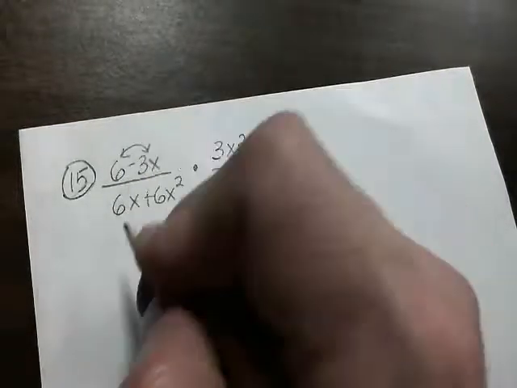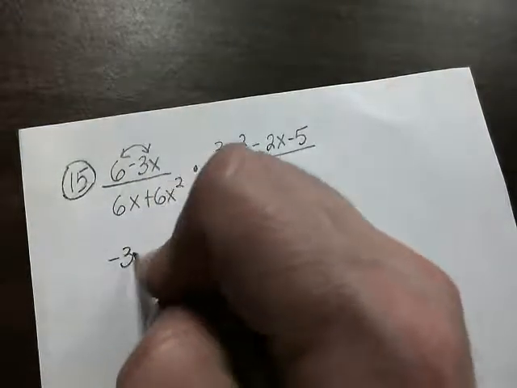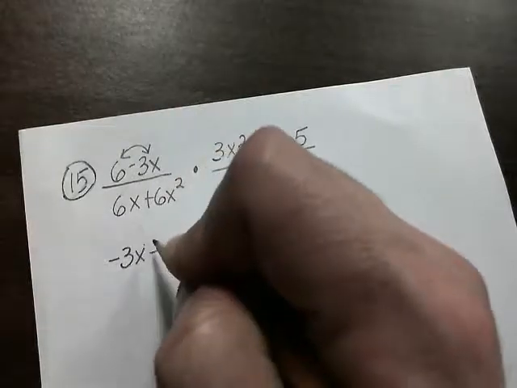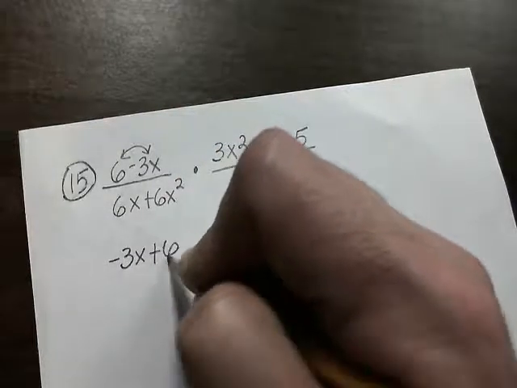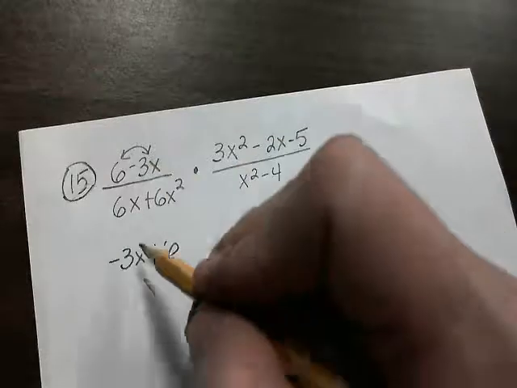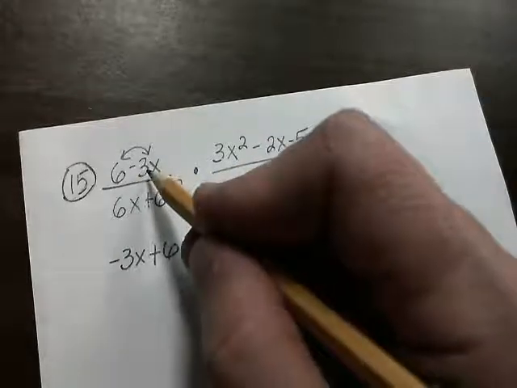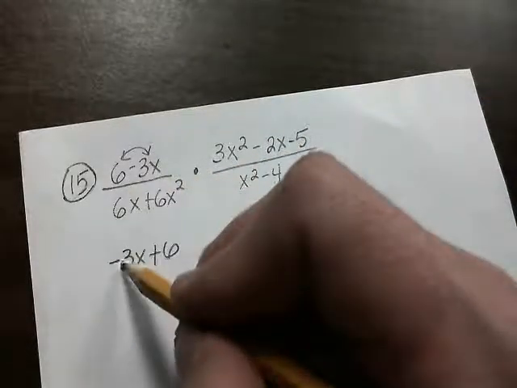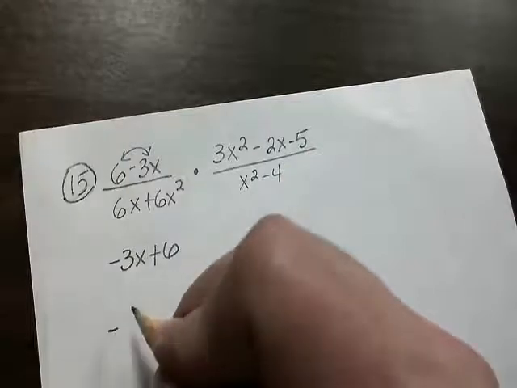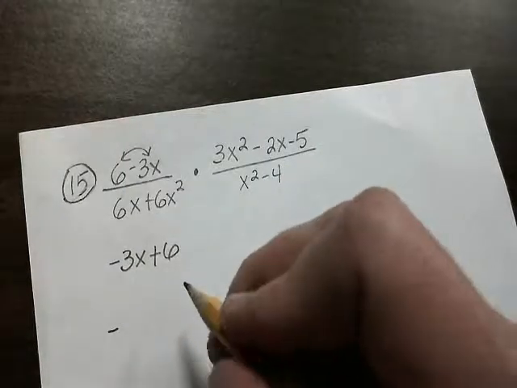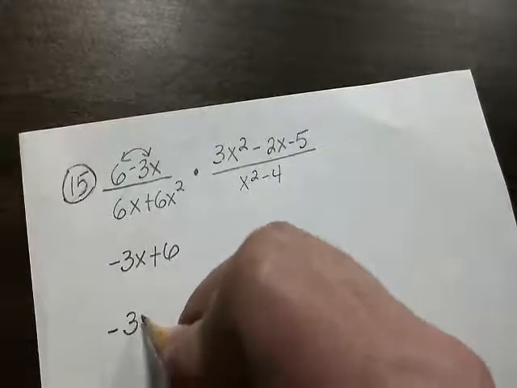so I'm going to switch their positions. This would be negative 3x plus 6. And I notice also that I don't like the negative there, so I'm going to factor the negative. Can I factor anything from these two? The answer is yes, it's negative 3.